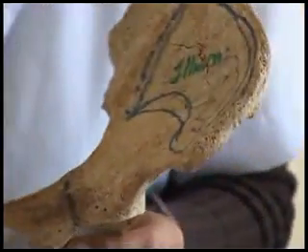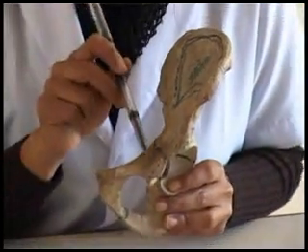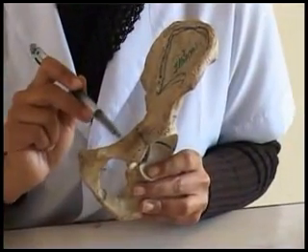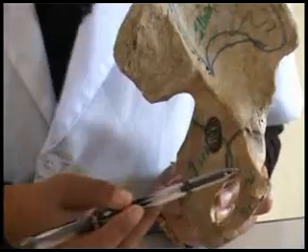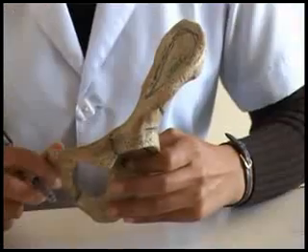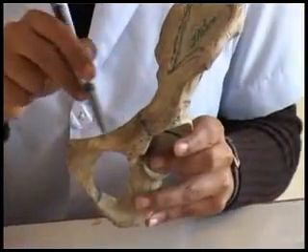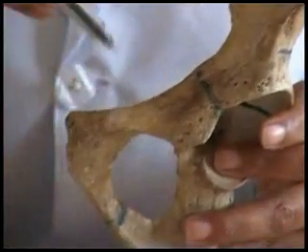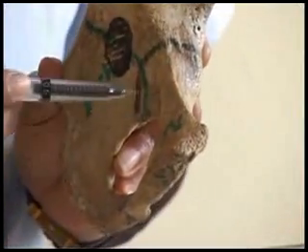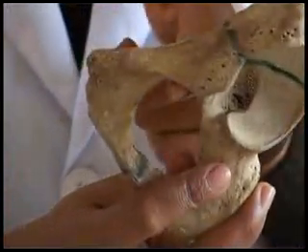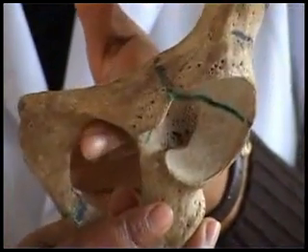Surfaces. The pectineal surface lies between anterior and superior borders. Pelvic surface lies between superior and inferior borders. Obturator surface between anterior and inferior borders.